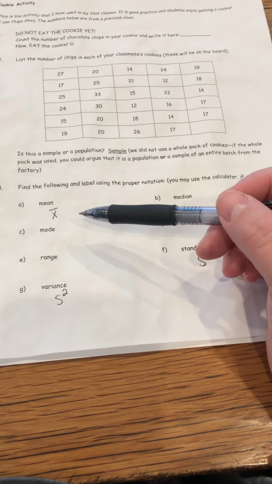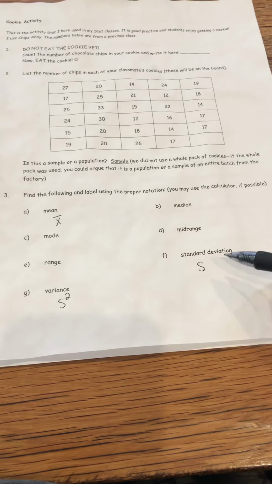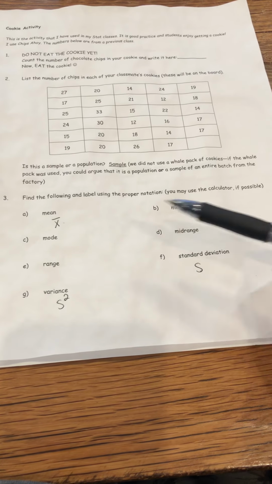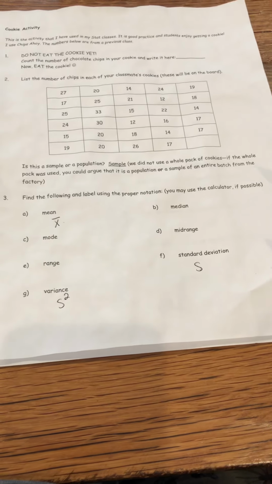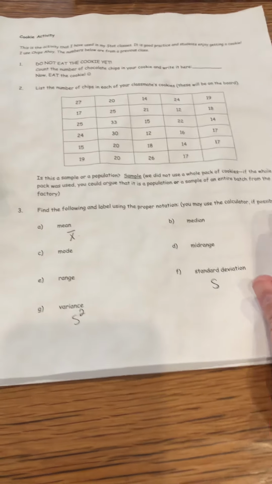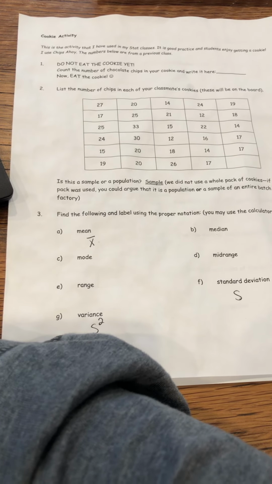Okay, I'm going to show you how to do these on the calculator, and then I'm also going to show you how to do it on Desmos. If you don't have a calculator, you can use Desmos. Some of them your calculator will not do. The calculator will give you the mean and the median. It won't give you the mode. You have to use the formula for mid-range and range. It'll give you the standard deviation and you can square it for the variance. I'll show you the calculator first, and then show you how to do Desmos.